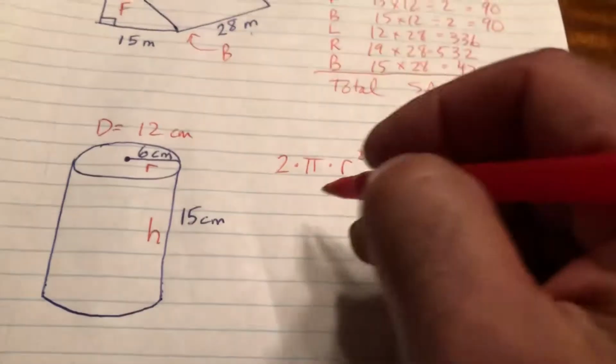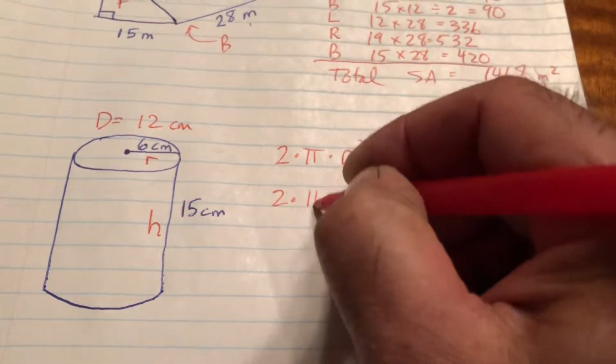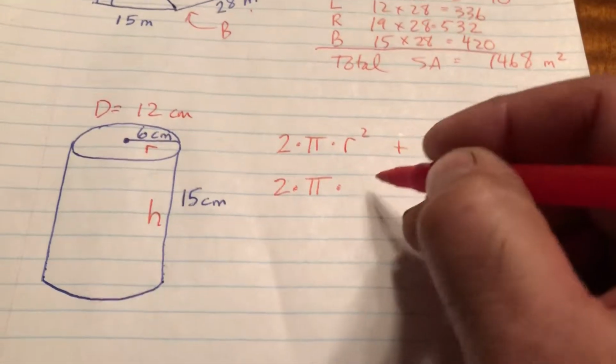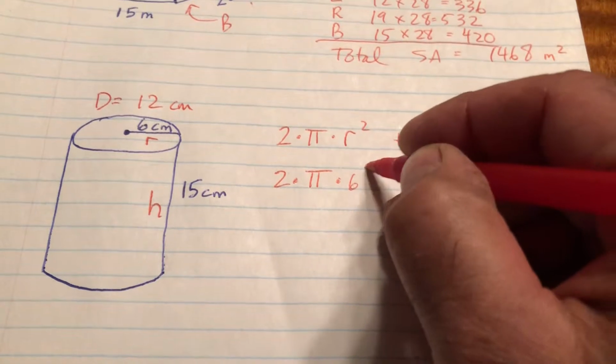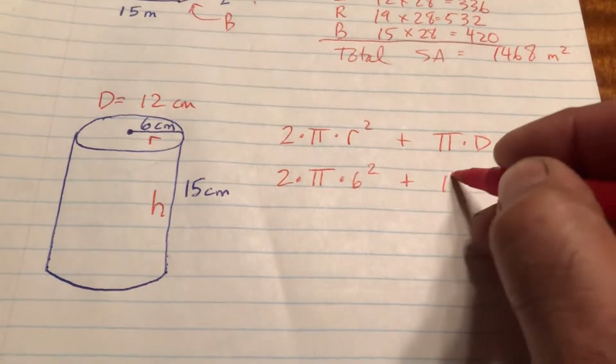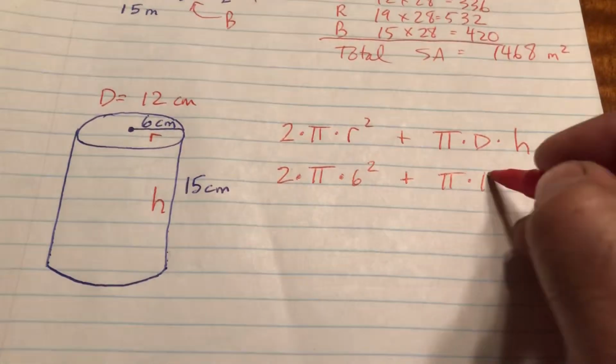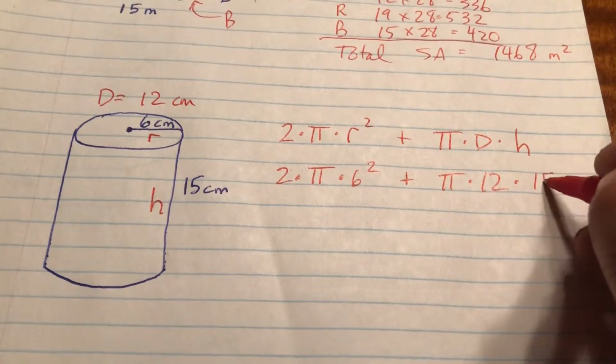So these are all the numbers I need. Now I'm just going to substitute. It's 2 times pi, which is stored on your calculator, times radius 6 squared, add pi times diameter 12 times height 15.